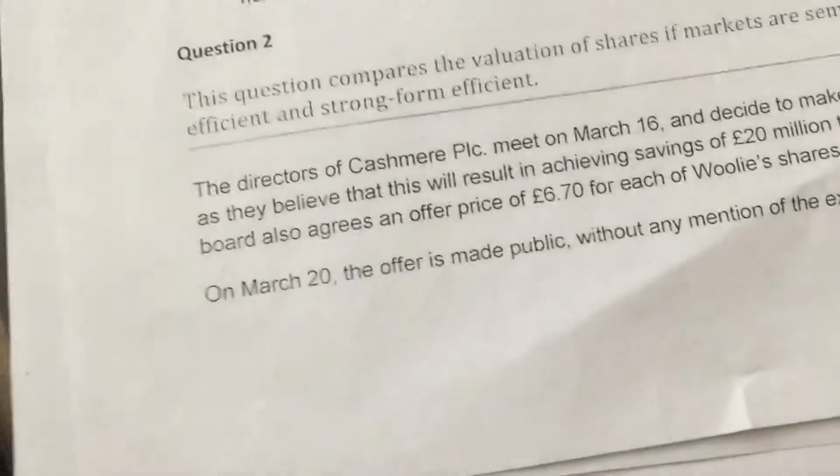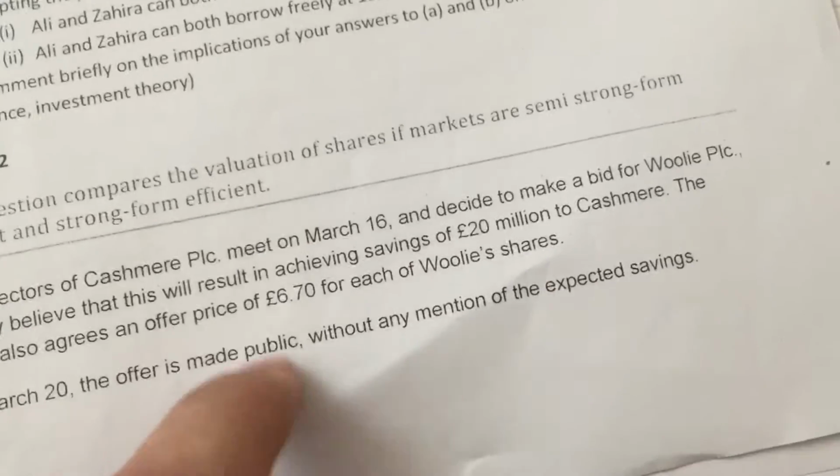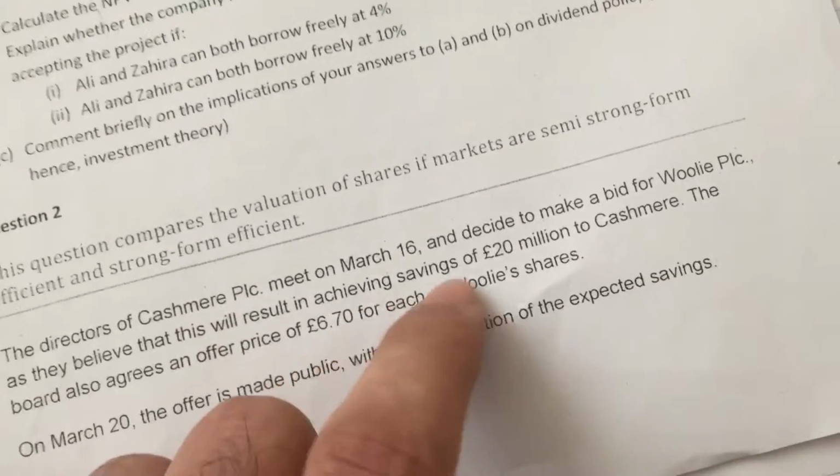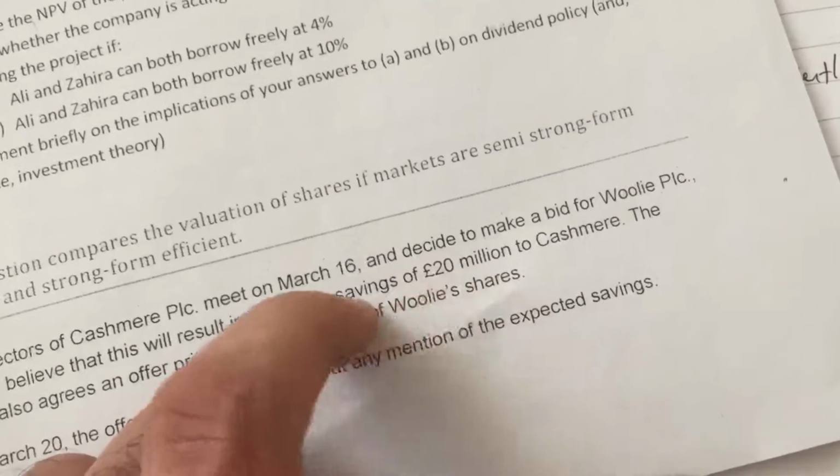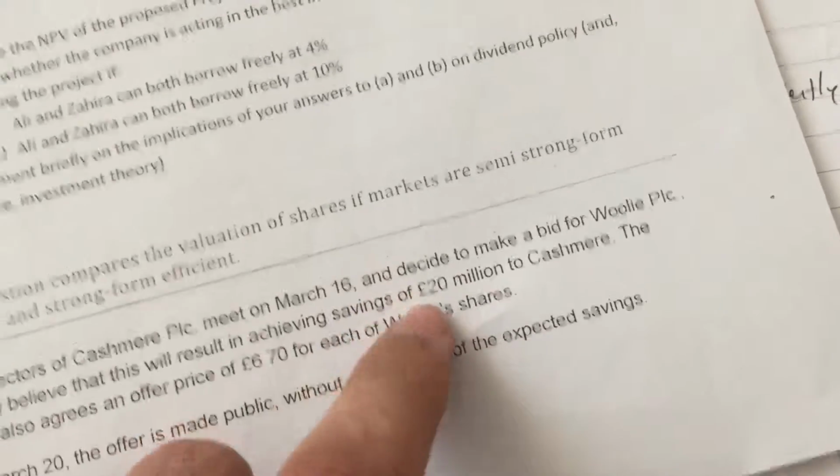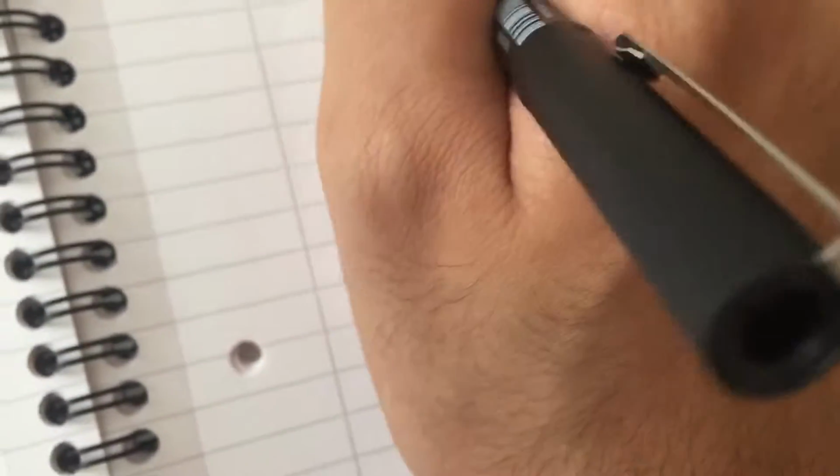So the expected savings have been made public, and the first paragraph tells us the directors of Cashmere want to pay £6.70. Why? Because it will achieve savings of 20 million to Cashmere. So Cashmere is going to make 20 million savings because of this. So now we're looking at March 25th. The expected 20 million savings to Cashmere has been made public.